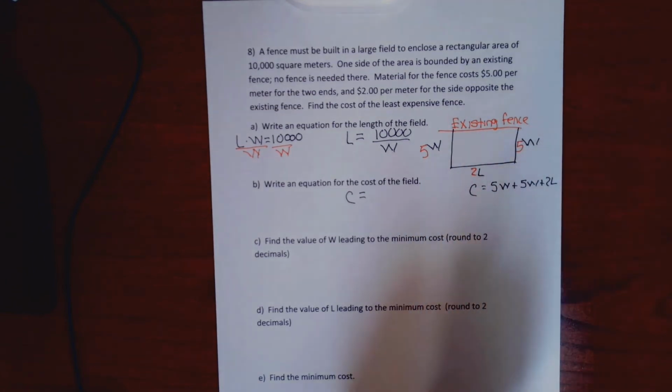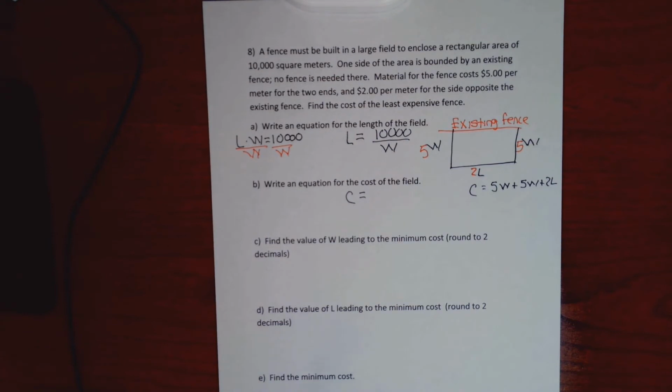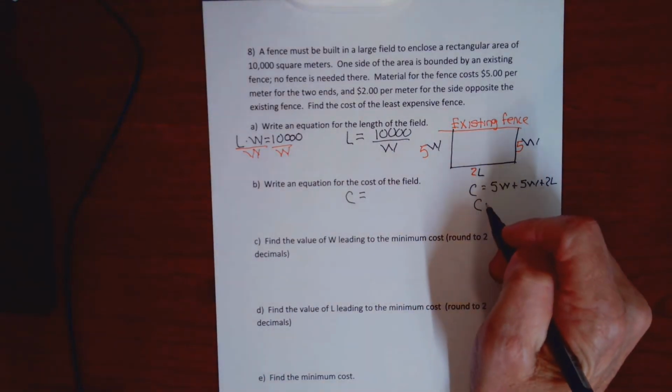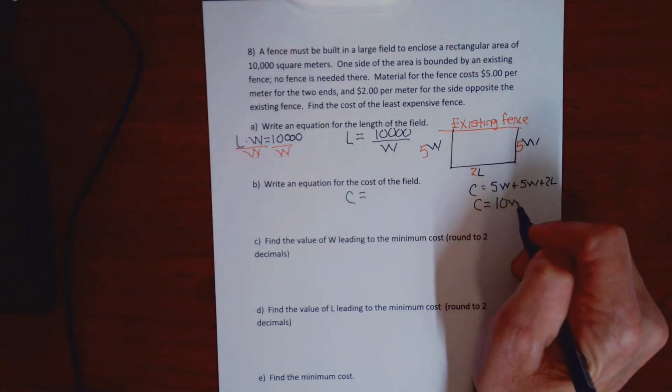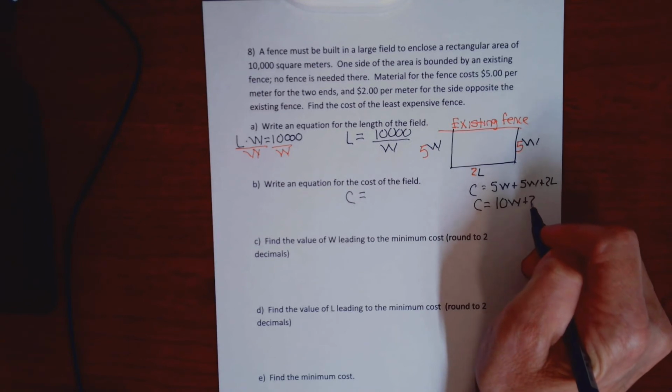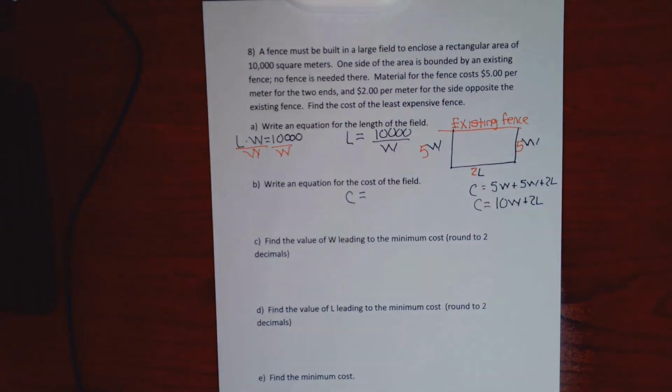That's probably incredibly cheap, you know, $5 a meter. That's why the numbers are coming out so wacky, because I've tried to keep the numbers small to make the math easier. It makes the answers not realistic. I'm sure if anybody builds fences, these costs are really deflated. So that would be a cost equation: $10 for the 2 sides, and $2 per foot for the opposite side. Not good enough because it has 2 variables.